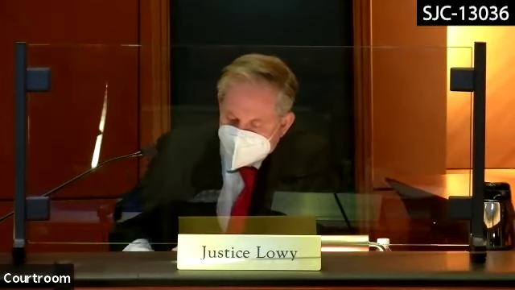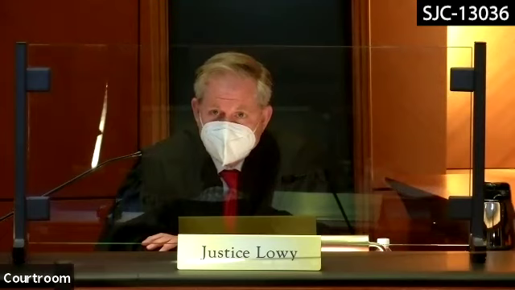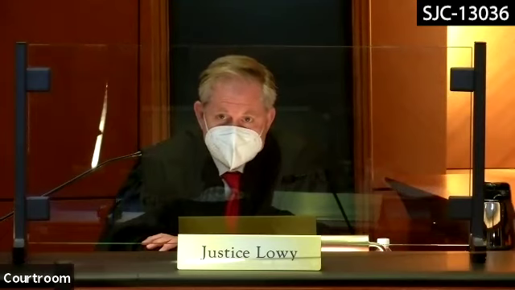Let me just play your position back to you. The statute says that a second and subsequent conviction under this subsection shall be punished by imprisonment for not less than 5 years. And your position is that the judge can impose a 1 to 2 year sentence in the face of that language. Yes, Your Honor.